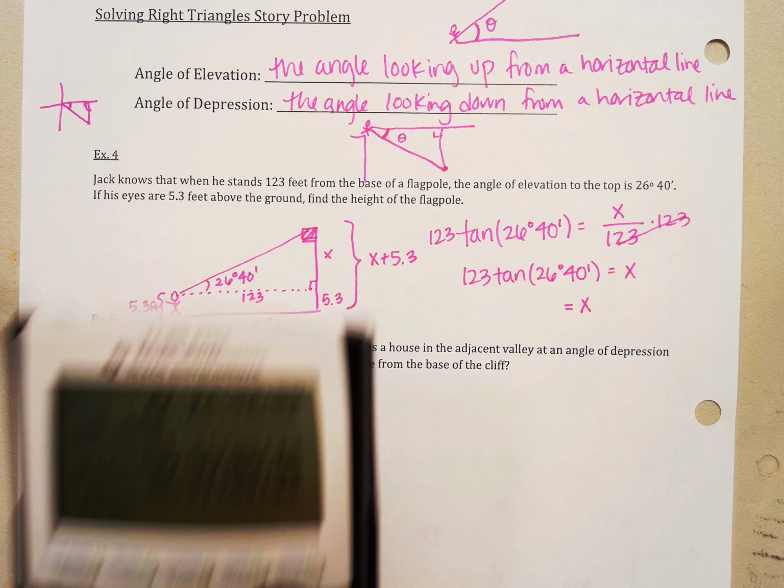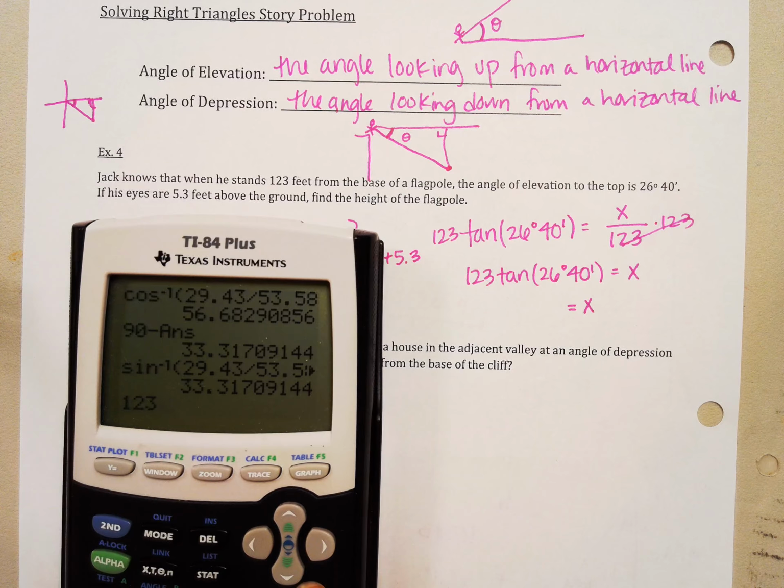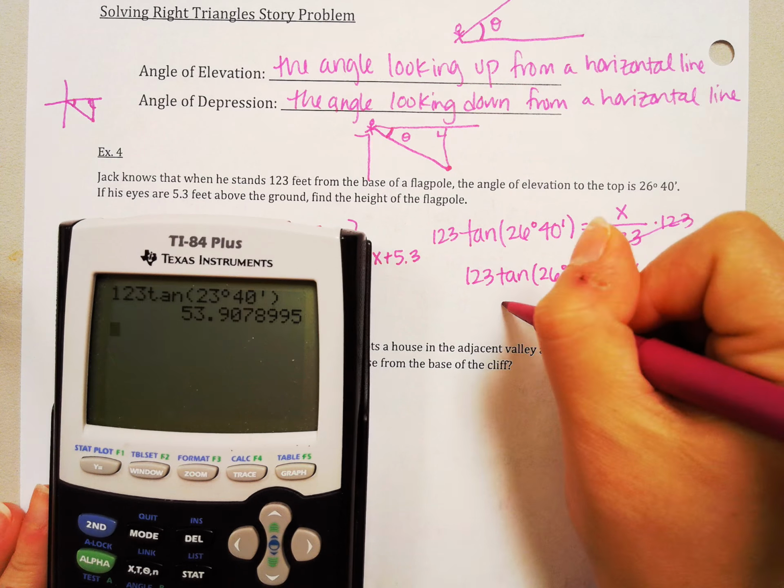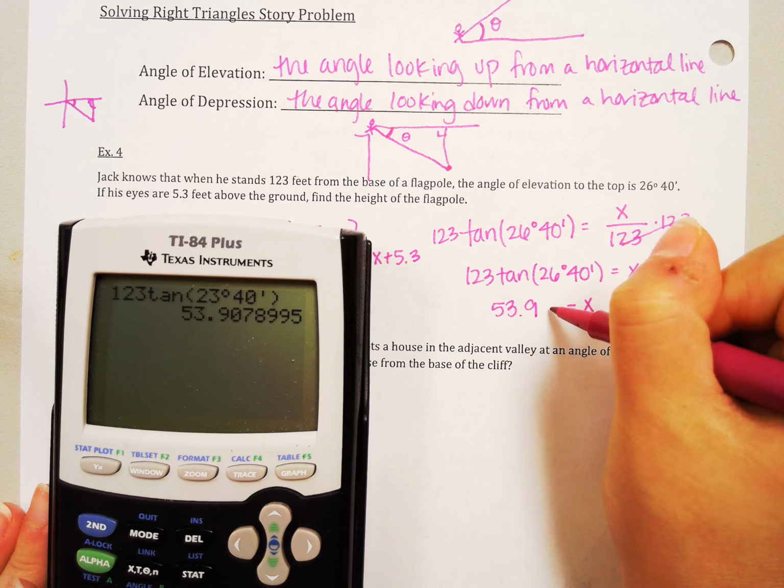So when I type that in, remember the degrees, minutes, seconds stuff. So 123 times tangent of 26 degrees, 40 minutes, and I get an answer of 53.91.